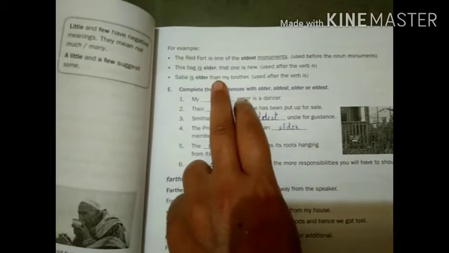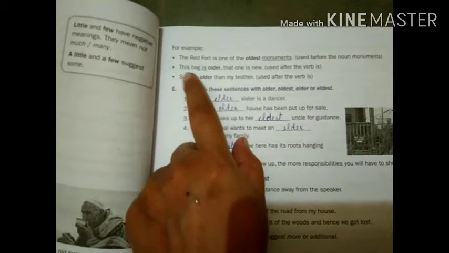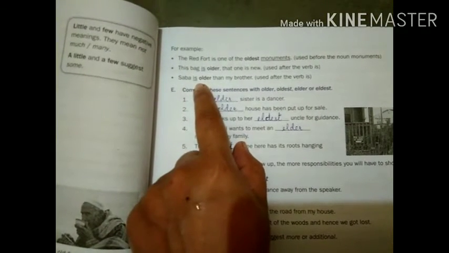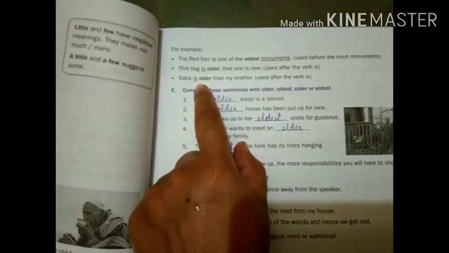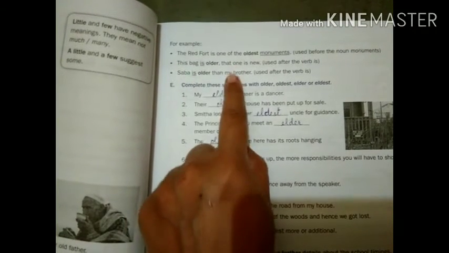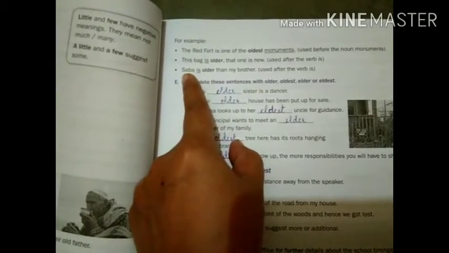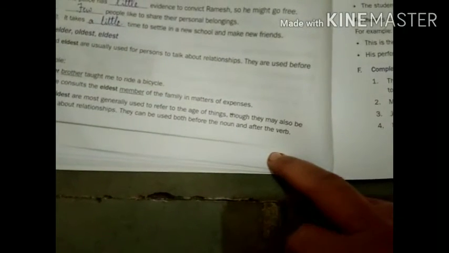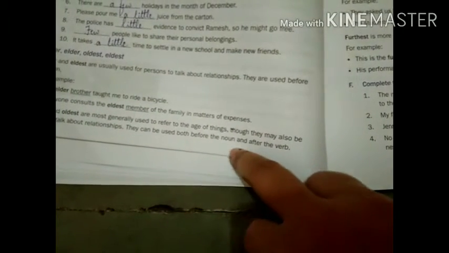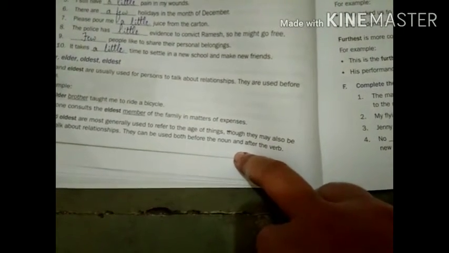Sabha is older than my brother. Sabha is the noun, is is the verb. So when I use older and oldest, I use it after the verb and before the noun.